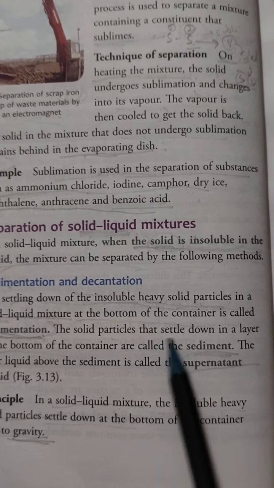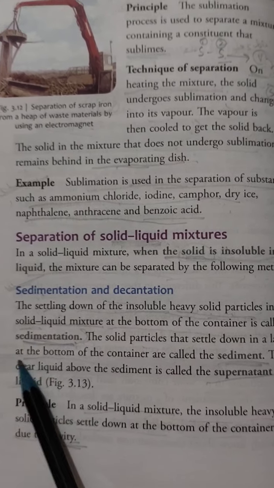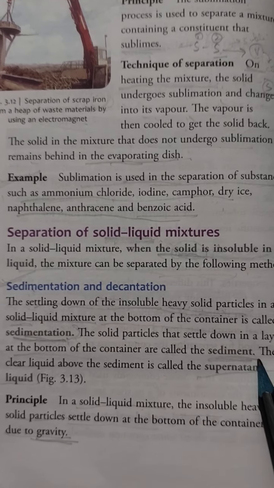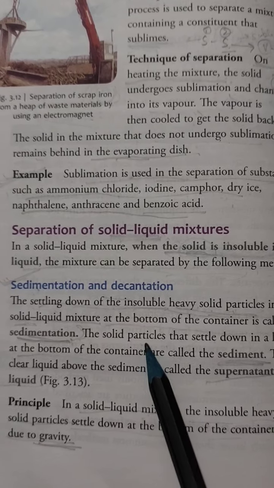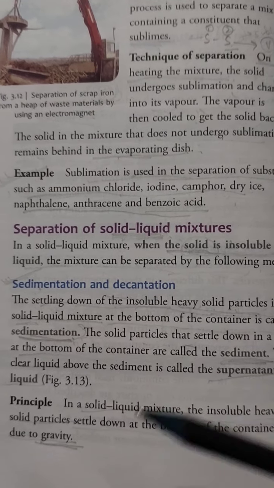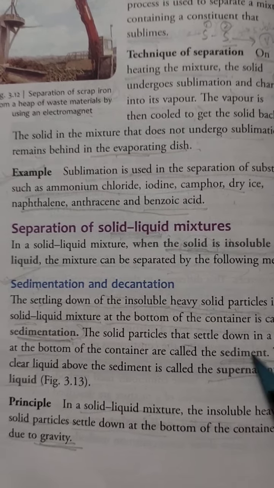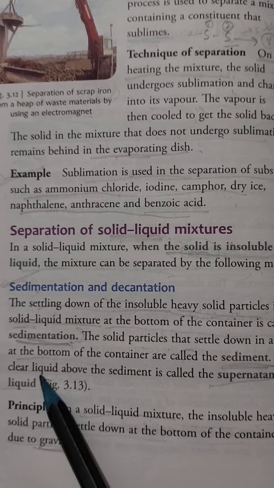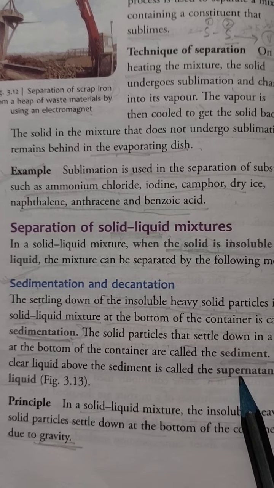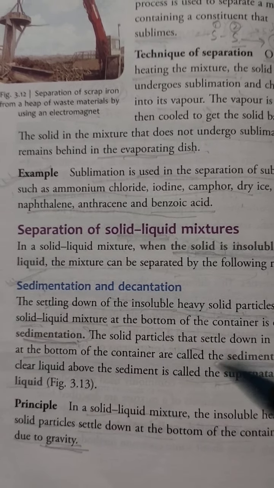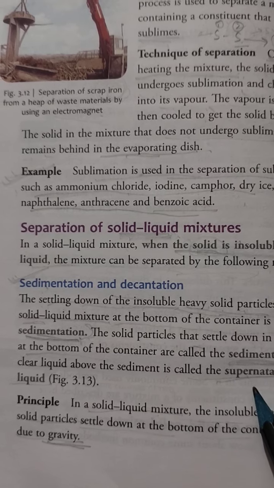The solid particles that settle down in a layer at the bottom of the container is called the sediment. Sediment क्या होता है? वो solid particle जो अपने heavy weight की वजह से कंटेनर के बॉटम में सेटल हो जाता है is called sediment, and the clear liquid above the sediment is called the supernatant liquid. What is supernatant? जो clear liquid ऊपर रह जाता है उसको supernatant liquid कहते हैं.